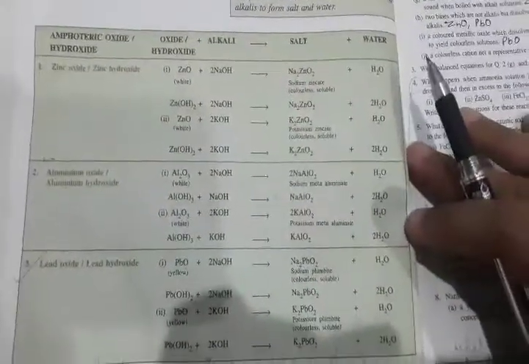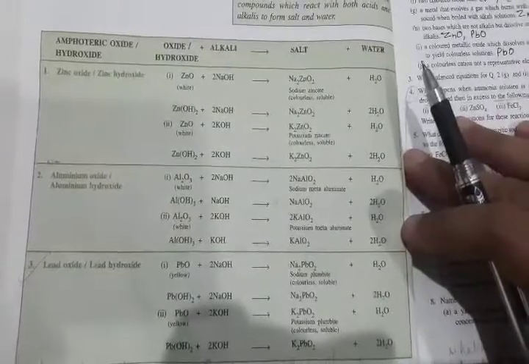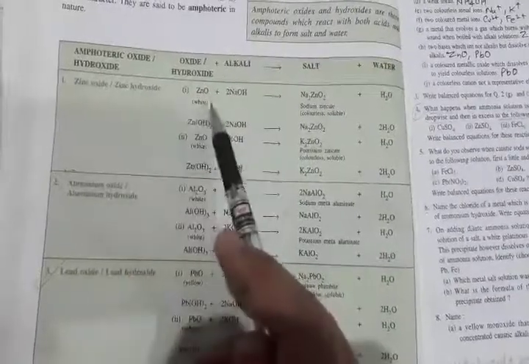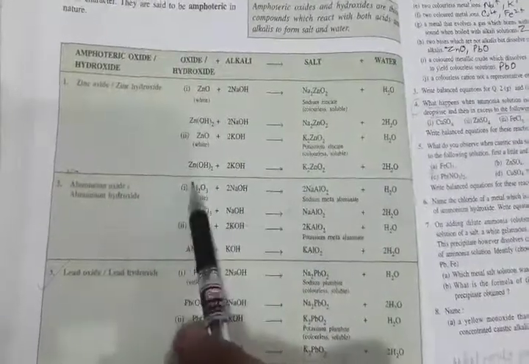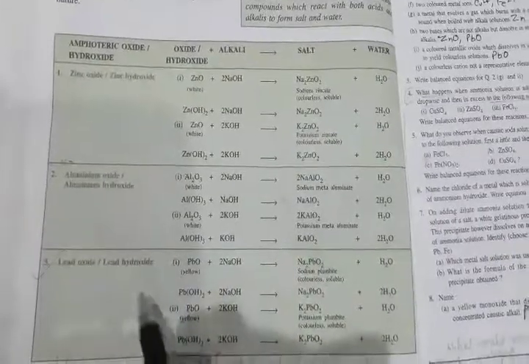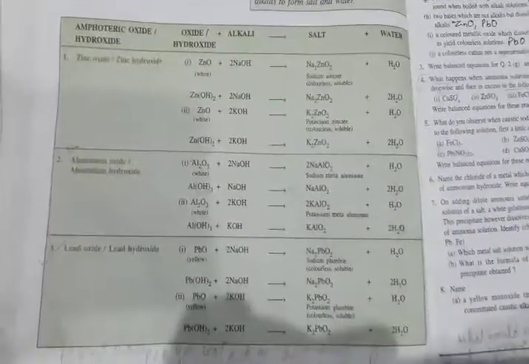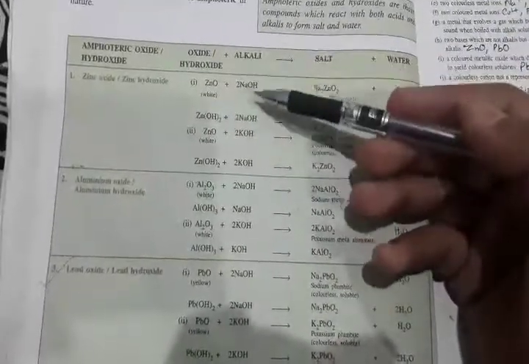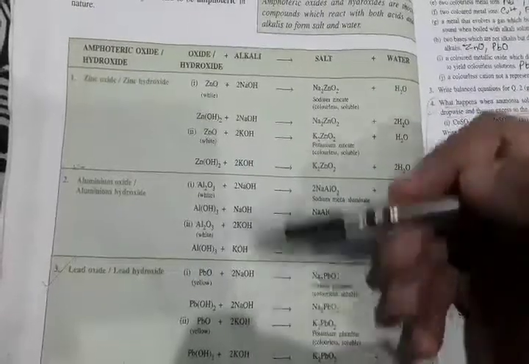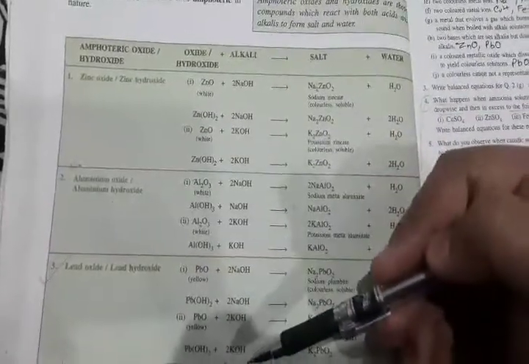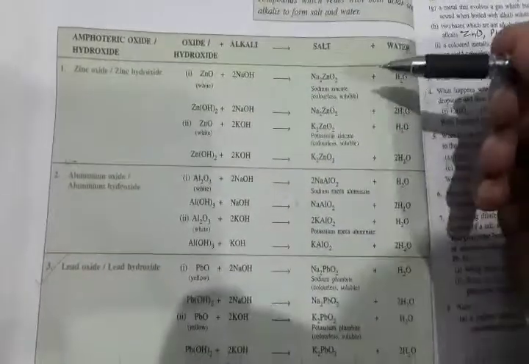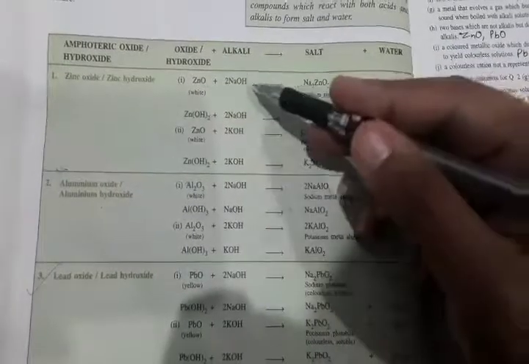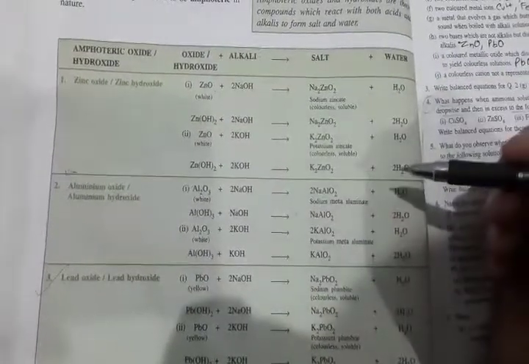In your syllabus we have 3 amphoteric oxides and hydroxides, that is of zinc, aluminium, and lead. Zinc means zinc oxide and hydroxide. Then aluminium oxide and aluminium hydroxide. For lead also, lead oxide and lead hydroxide. But their reaction is only with alkalis. So here they are reacting with alkalis, and some form colorless solutions, like in the case of zinc oxide, when they react with NaOH, they form a colorless soluble solution, right?